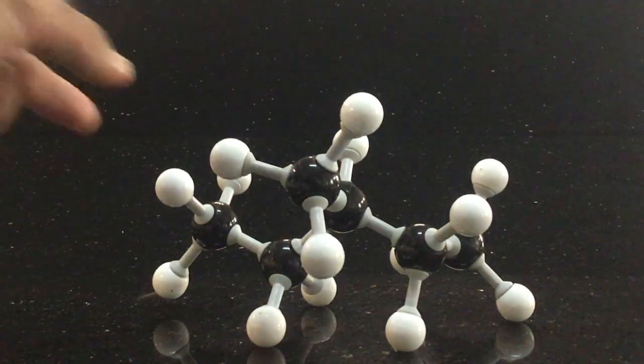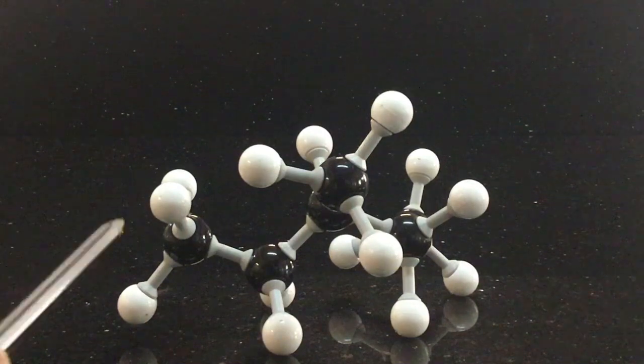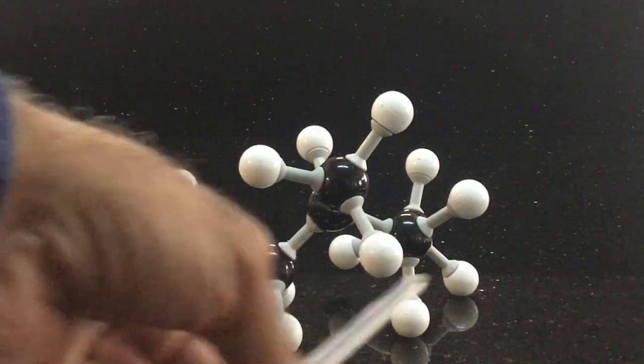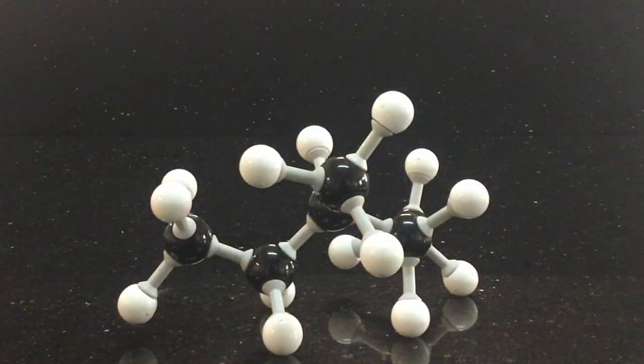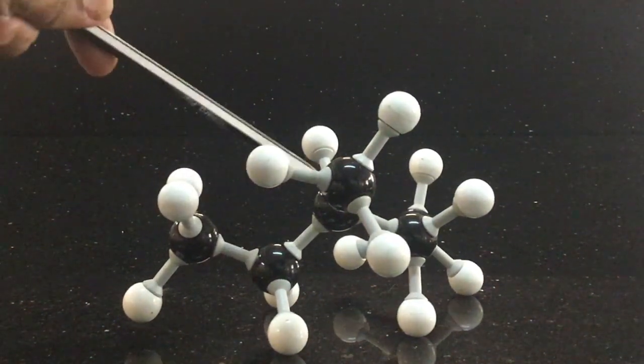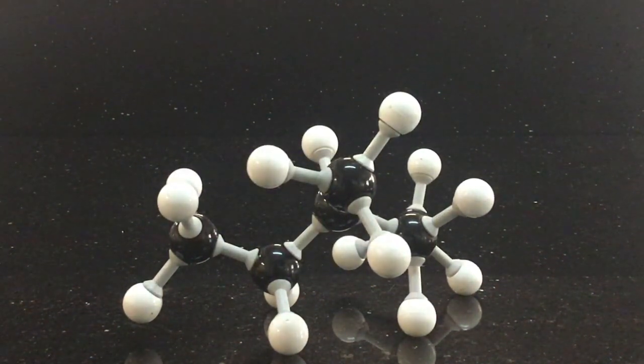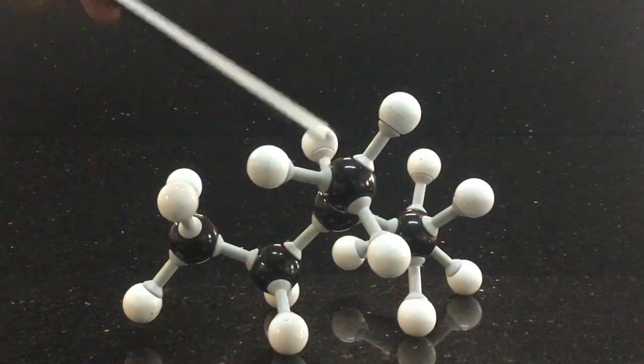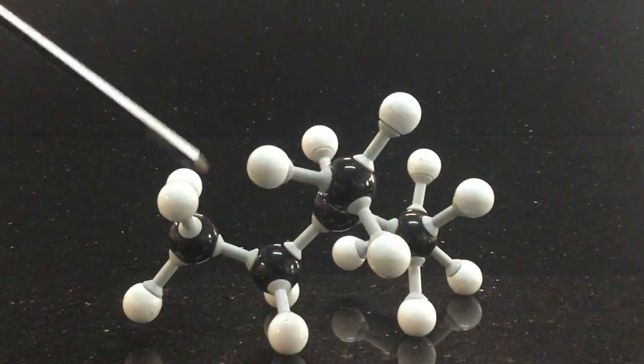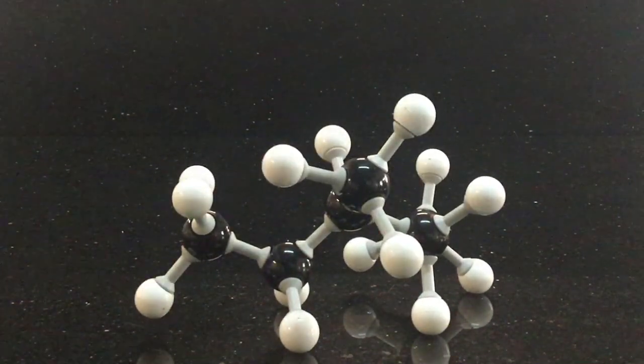Now here we have an isomer of hexane. This one has 1, 2, 3, 4, 5 carbons in a straight chain, but here on carbon atom number 1, 2, 3, you have a methyl group. So the name of this isomer is 3-methyl and 1, 2, 3, 4, 5 in the straight chain.